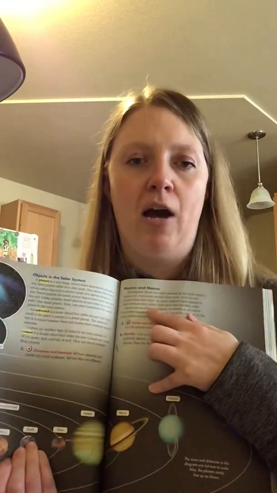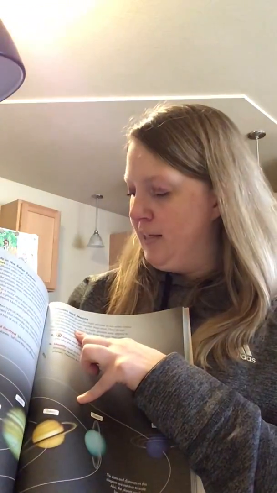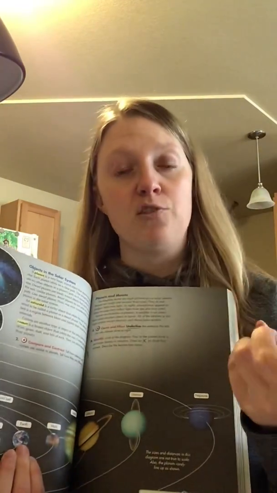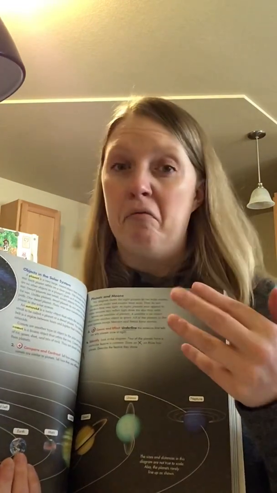So it's just the same kind of orbital path, just like the planets have, but these asteroids and comets are kind of going around this asteroid belt too. Over here, it gives you just a quick little reading about how planets have moons. Earth has one moon, but other planets have multiple moons, more than you would even think to imagine.